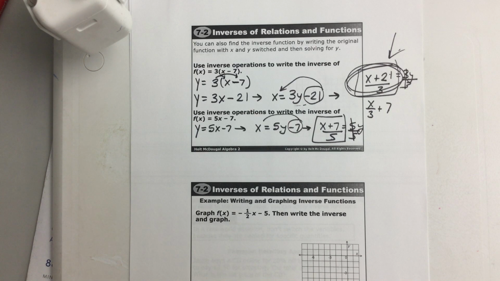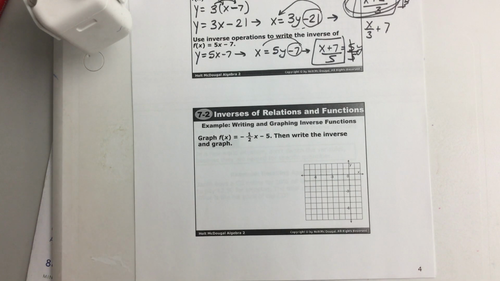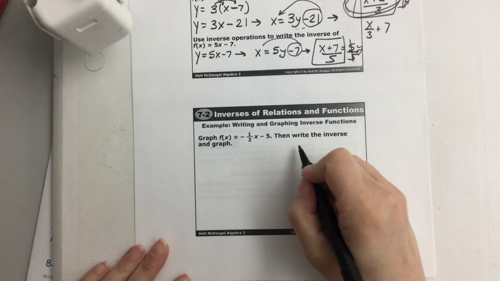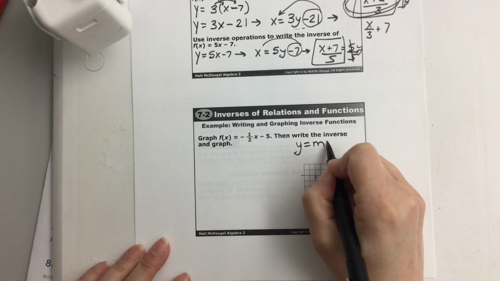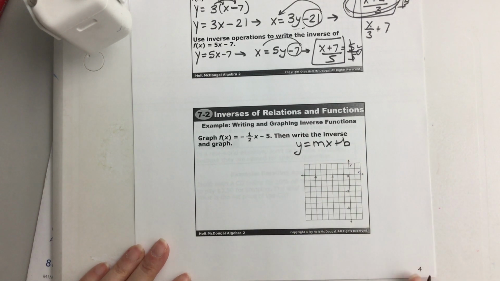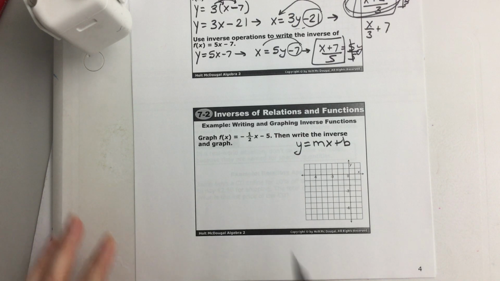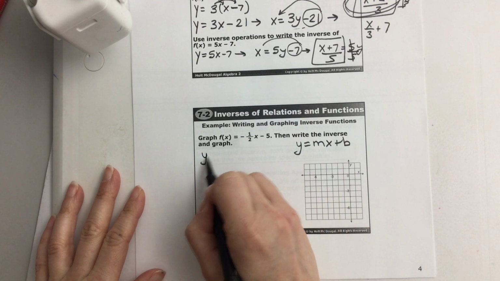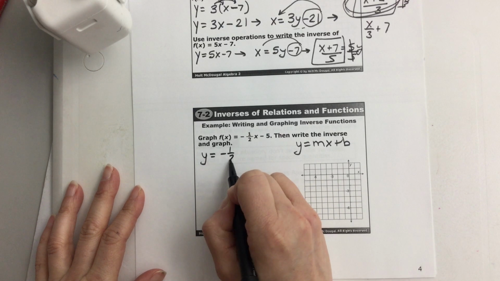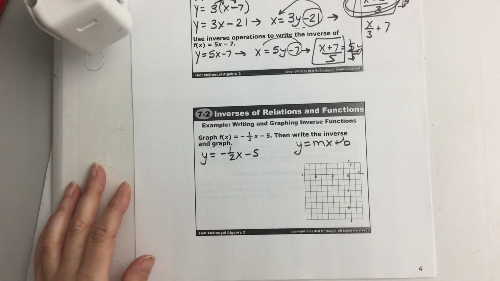So far we've looked at the inverse of relations, sets of ordered pairs, tables, that sort of thing. Now we looked at how you find an inverse of a function. Well, they're going to take us now and kind of combine it. So we're going to look at graphing, but in function form. So this is making sure that you remember how to graph something if it's in the form y equals mx plus b. Okay, so here is my function, f of x. That's the same thing as y equals negative 1/2 x minus 5.